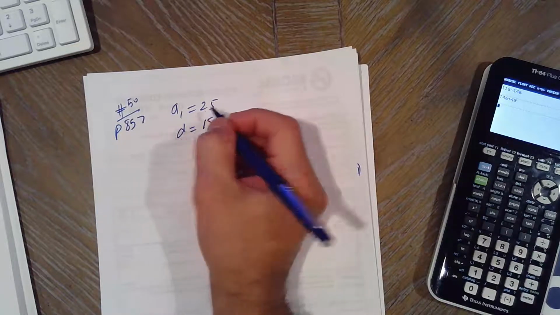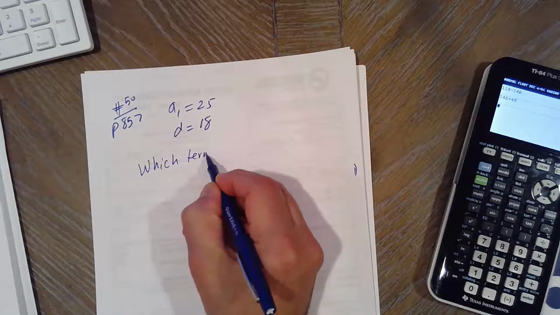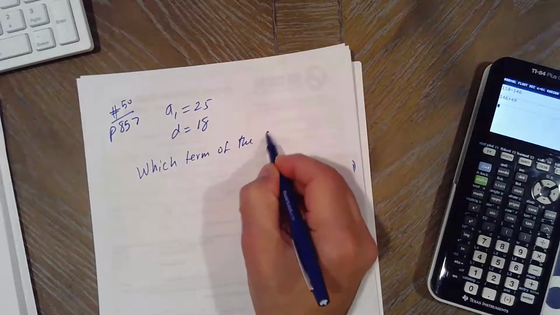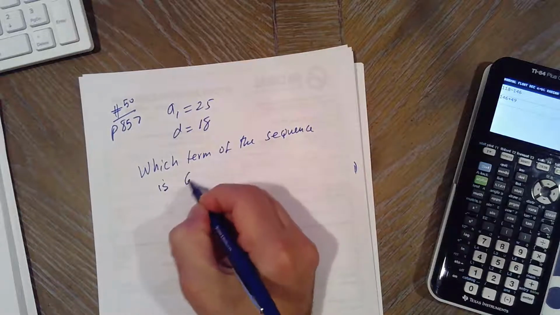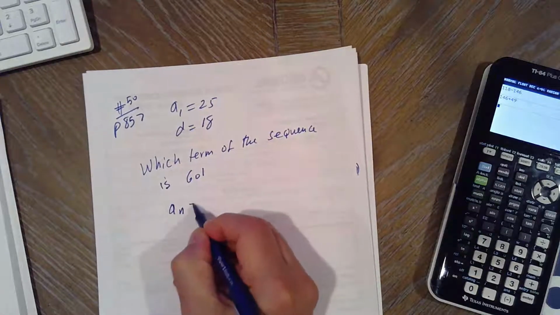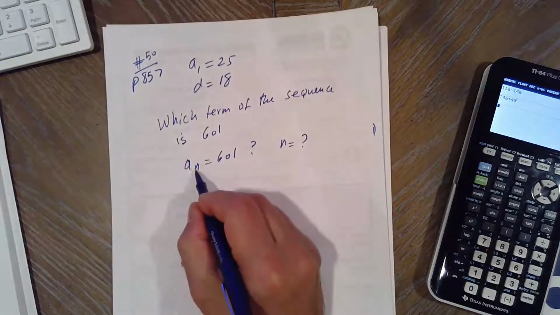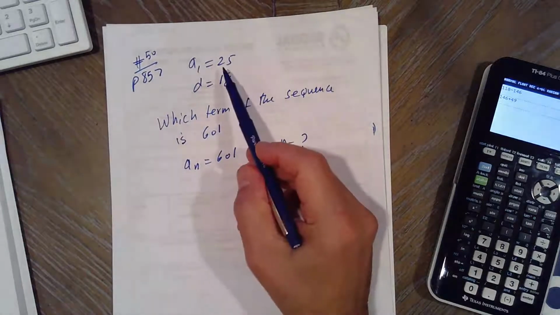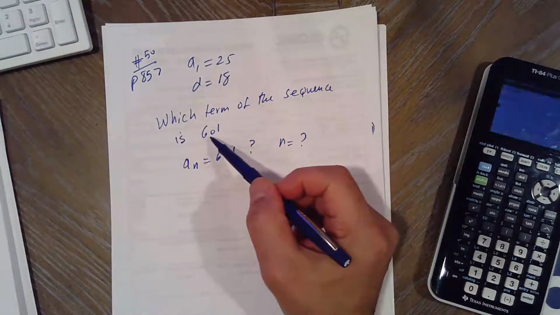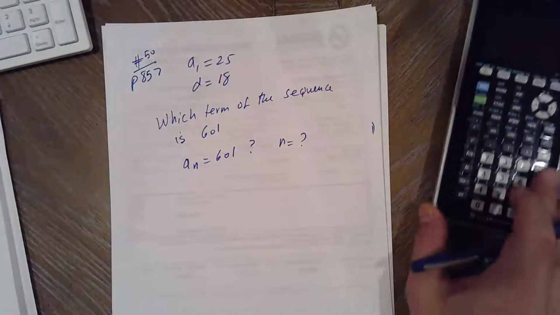Which term of the sequence is 601? So we know that A_n is 601. We want to find n. Is it the 10th term? Is it the 100th term? One way to do it is to keep adding 18 until we get 601 and then count the terms, which is going to take you forever.